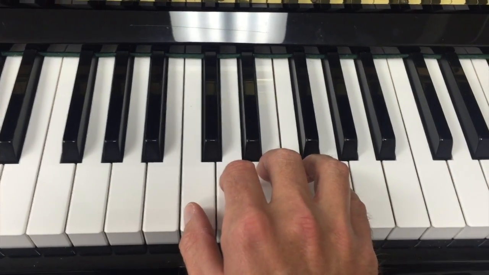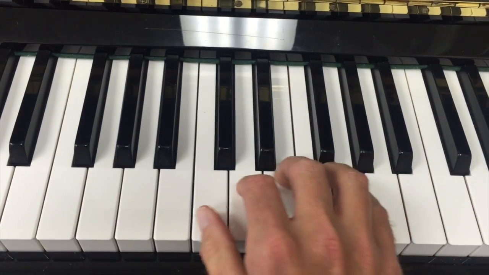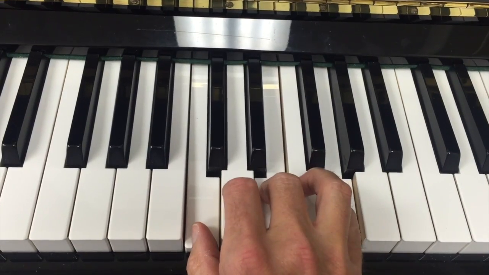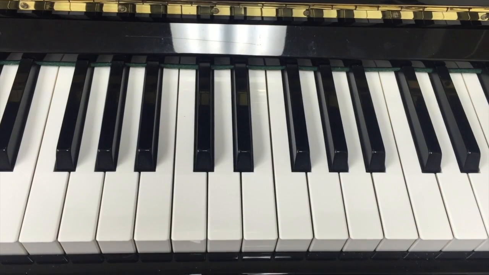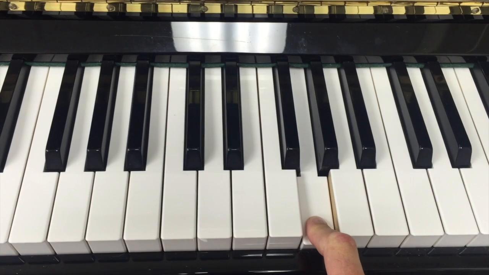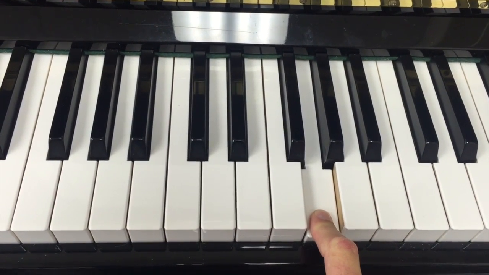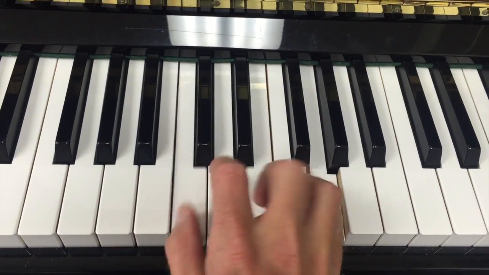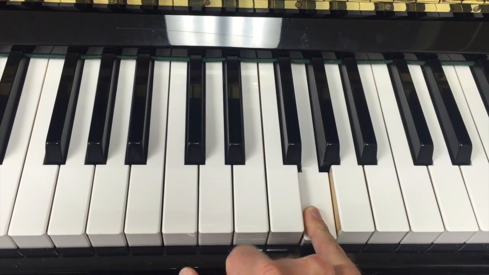Okay? Now, how do we choose the right inversion? Well, the first thing you look for are common tones. So in this case, C, E, and G, and G, B, and D, there's one note in common, and that note is G. If you have a common tone, always keep the common tone in the same position when you switch to the new chord. So for example, I'm here.